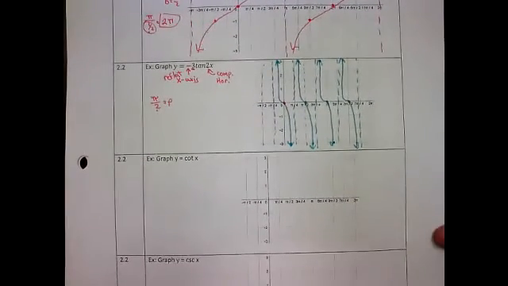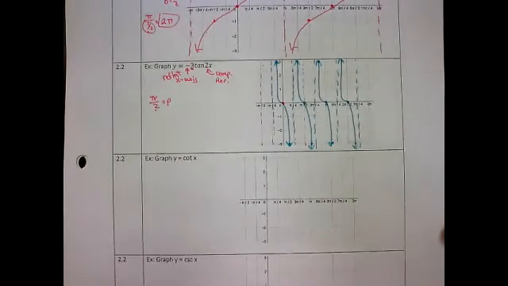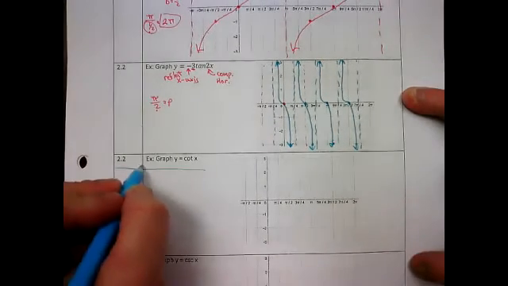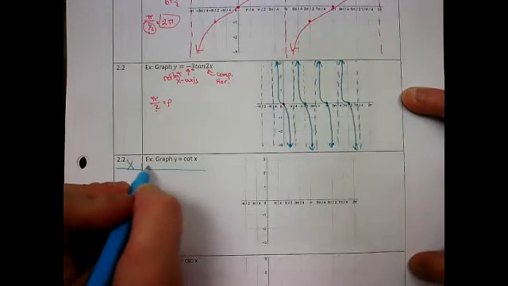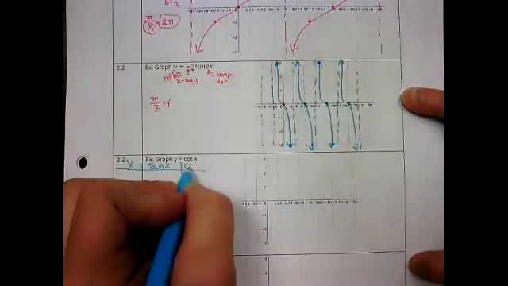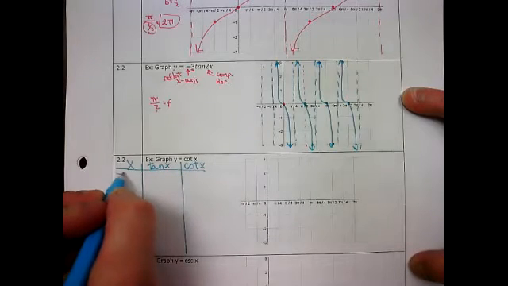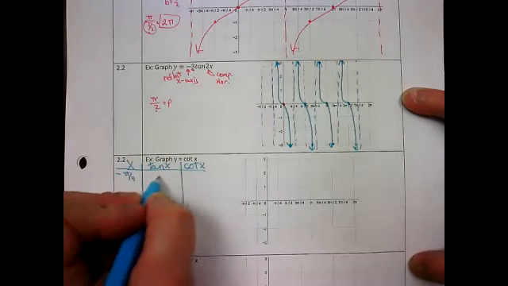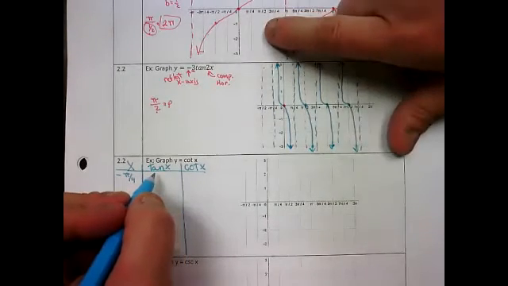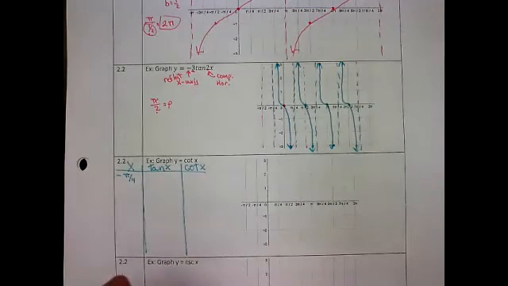All right, so now let's look at cotangent of x. Okay, so we know what our tangent is. So if we draw just a table, we're going to do our tangent of x, and then we'll find our cotangent of x. I'm going to start at -pi over 4.